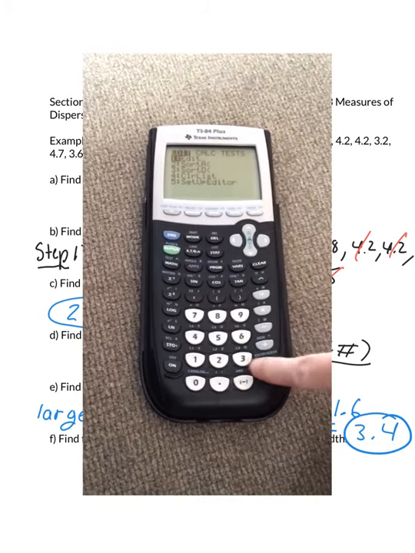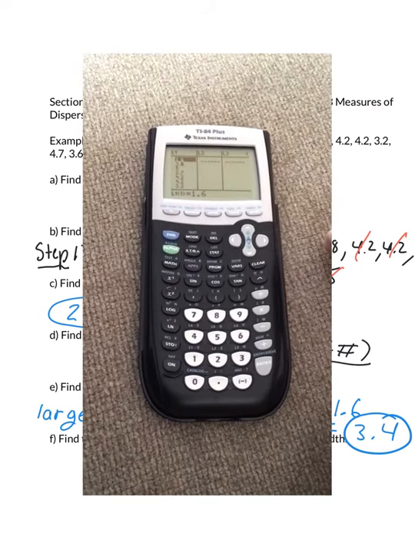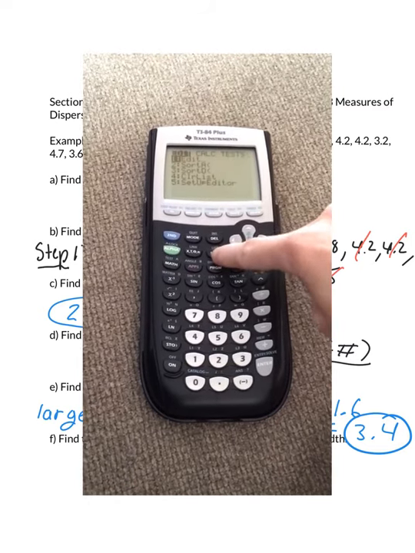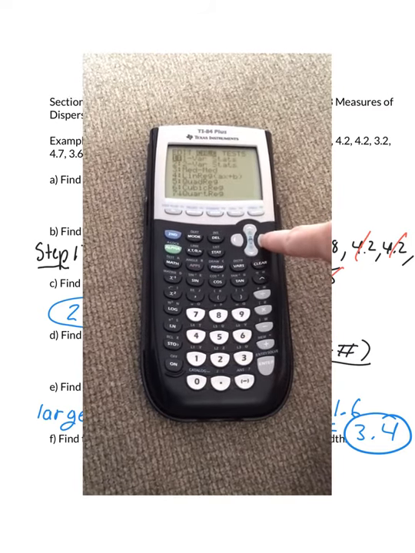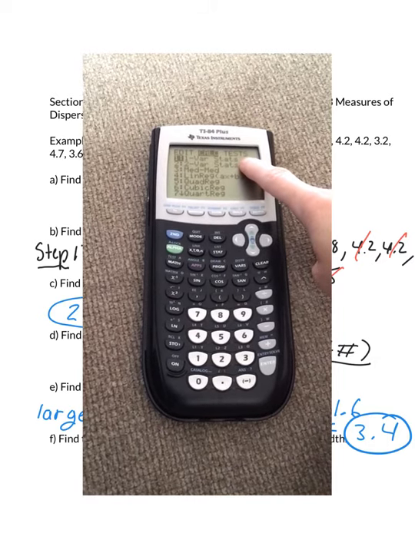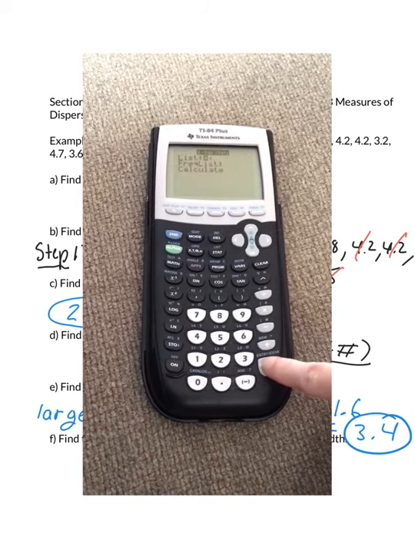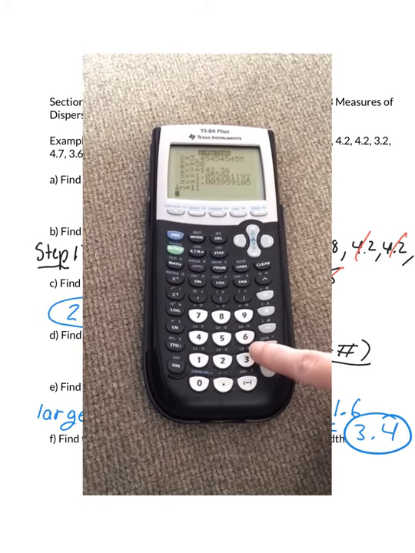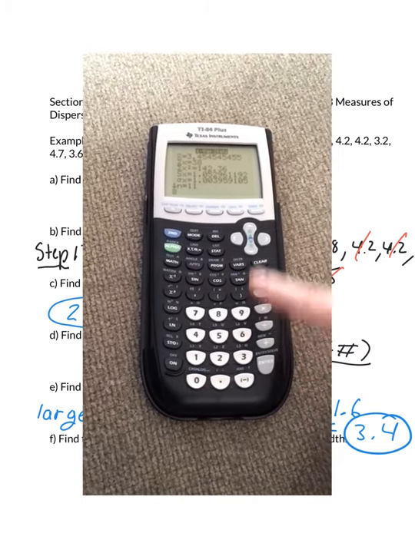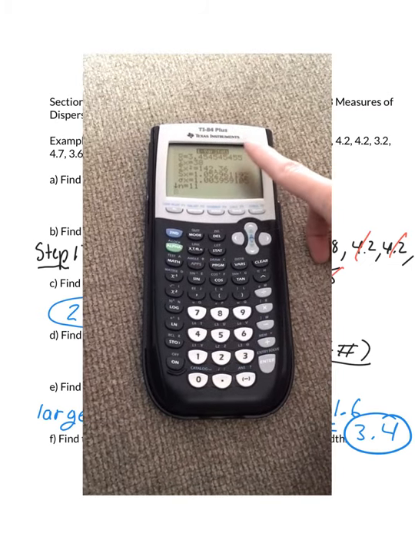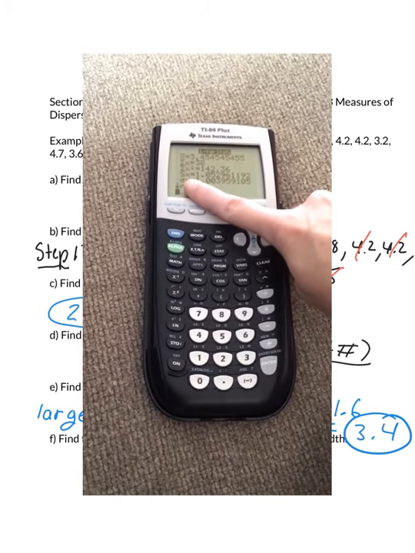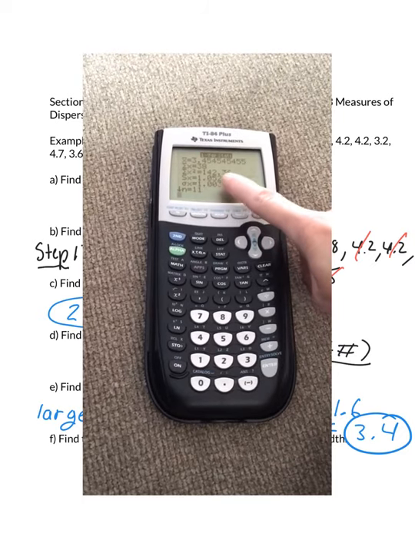We selected edit, we typed everything under L1. Step 2, we hit stat again. I go over to calc. I select one var stats, which stands for one variable statistics. I hit enter 4 times. You might only have to hit enter twice if you have a TI-83. Hit enter until all this stuff appears. SX, standard deviation, is about 1.05.